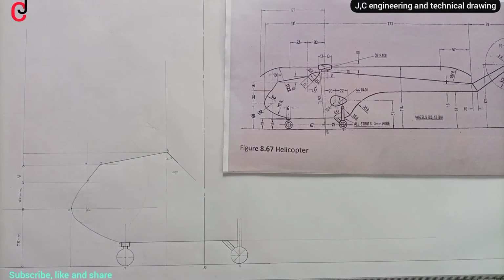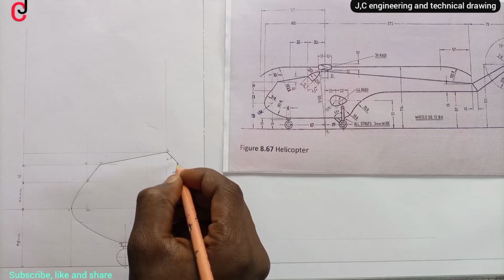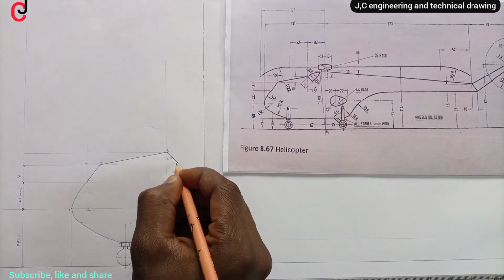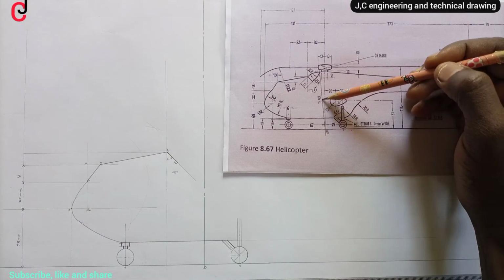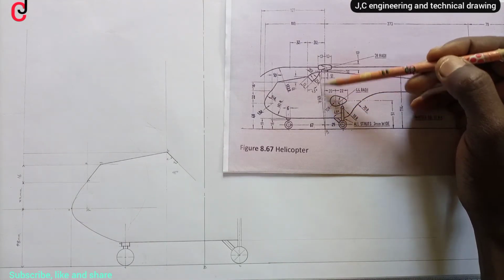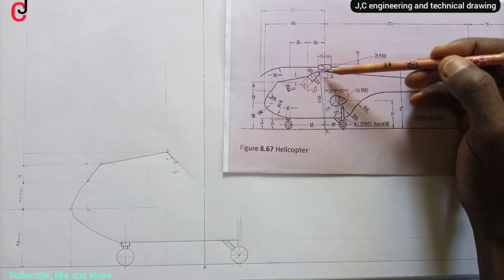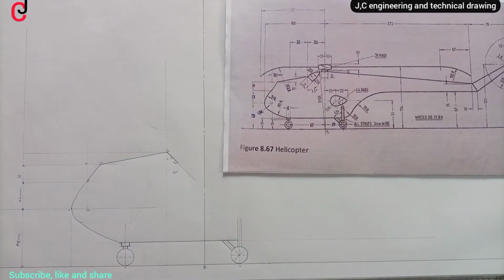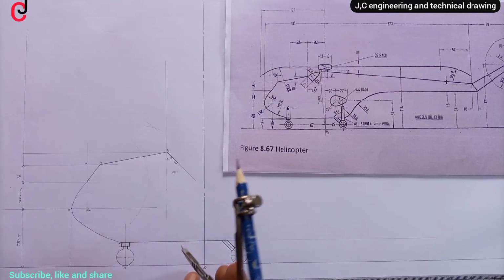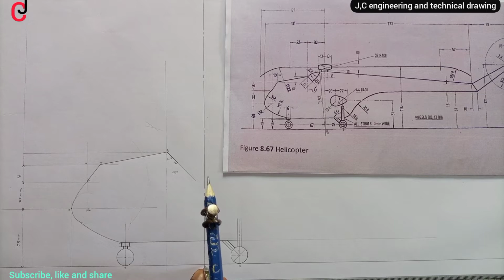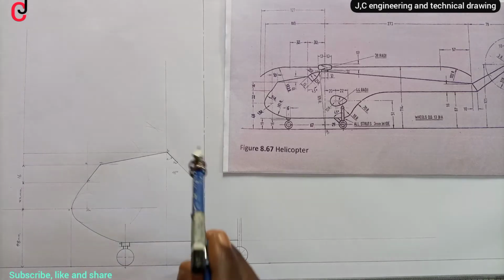Yes. Now we call this point here point B2. Now from point B, which is this, we're told to open a radius of 105 millimeter to get a curve here. So place our compass pin, open our compass to 105 millimeter radius, place our compass pin at point B, then we'll scribe an arc.